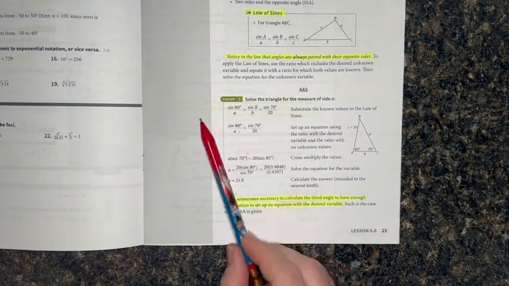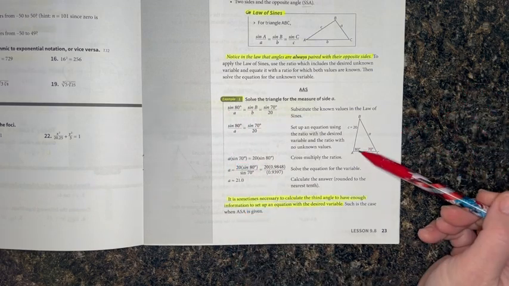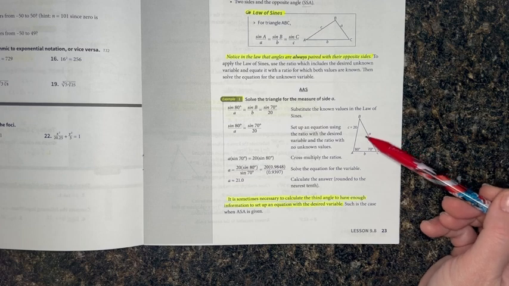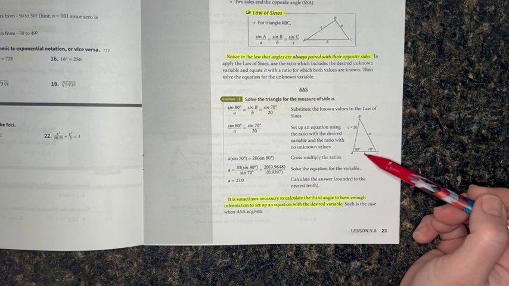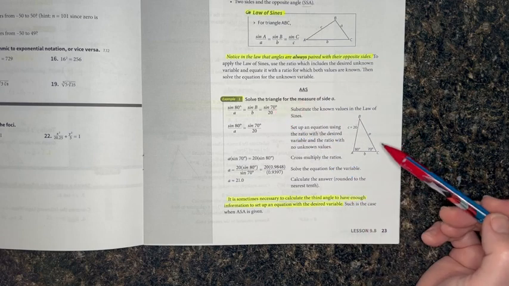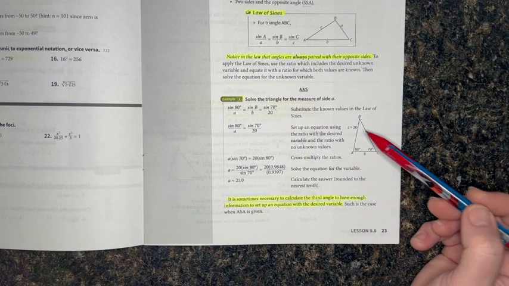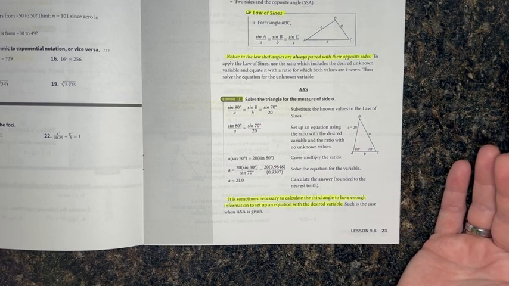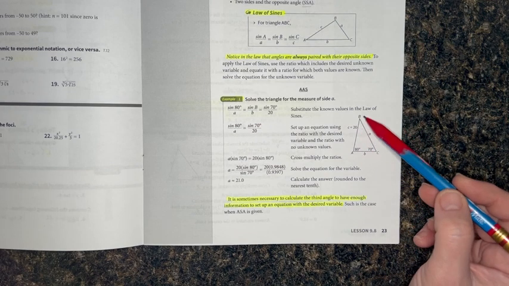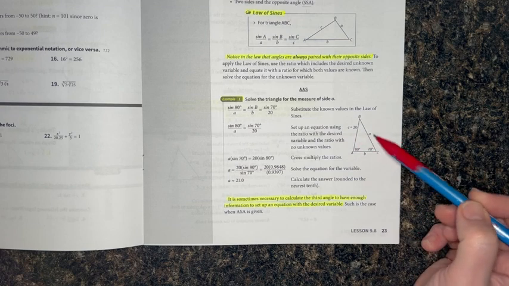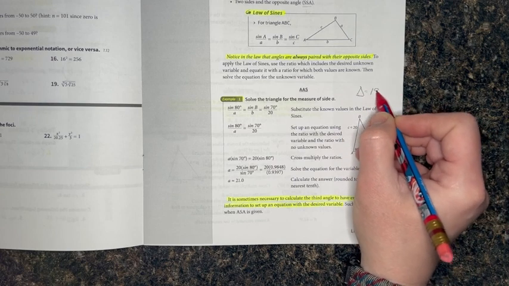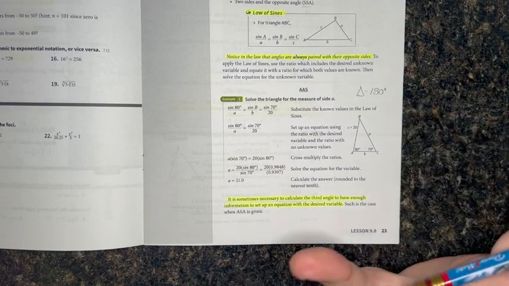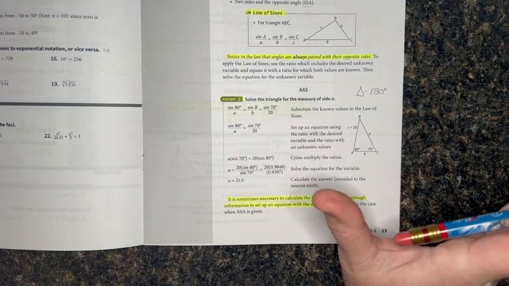They've set up our law of sines, right? So we have the sine of 80 degrees over side A, which we don't know, which is equal to the sine of angle B, which we don't know, over side B, which we don't know. And then we have the sine of 70 degrees over 20, because we have that side. Now, technically, we could figure out angle B because we have two angles of this triangle. And remember, all the interior angles of a triangle always add up to 180 degrees. So technically, we could figure out B, but we'll deal with that later, okay?